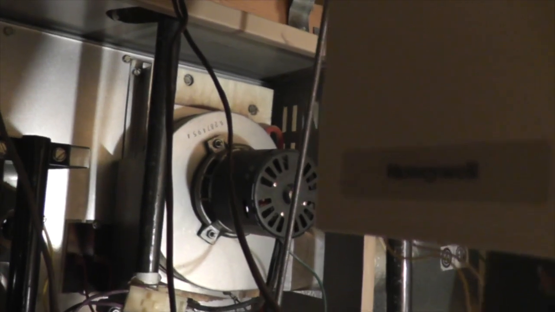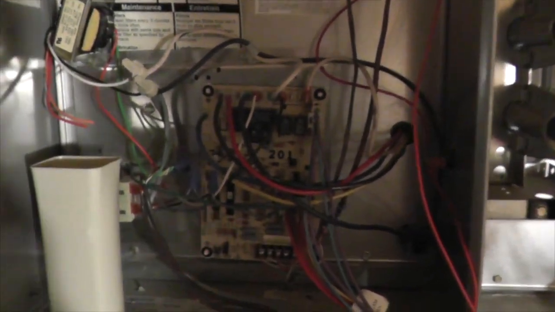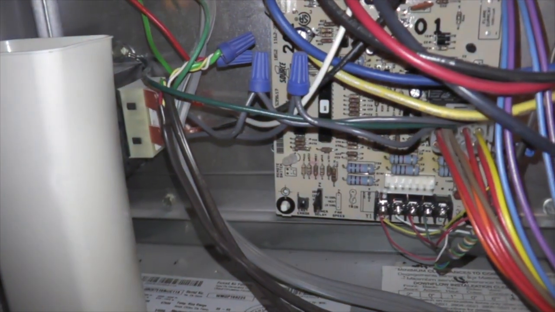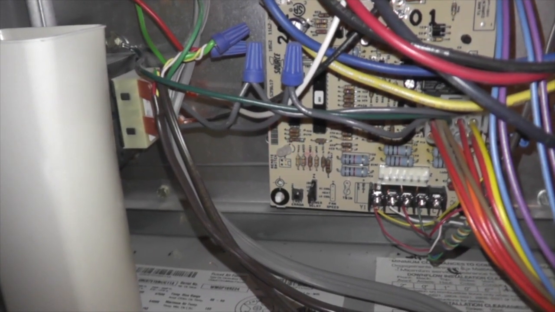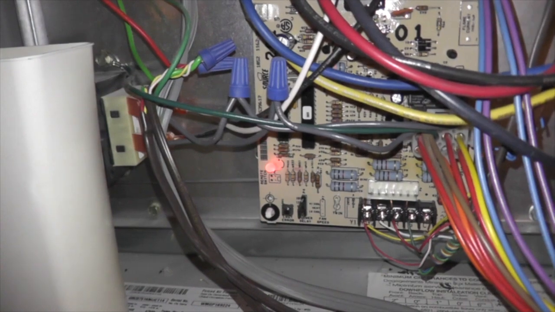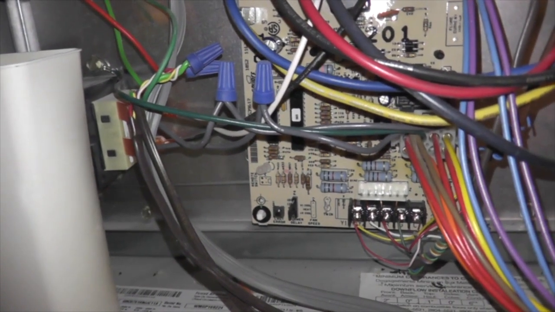Okay, the induced draft fan did not come on, and the unit eventually timed out and went into an alarm state. We have a flashing red light down here. It's flashing 3 times continuously. 1, 2, 3. Then it stops. 1, 2, 3. I can look that code up, and it will tell me that that's a condition for a failed inducer.